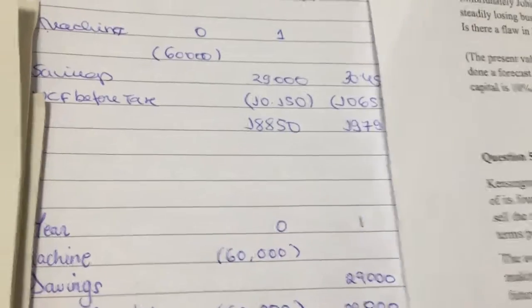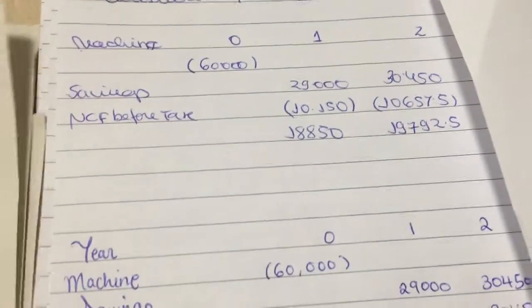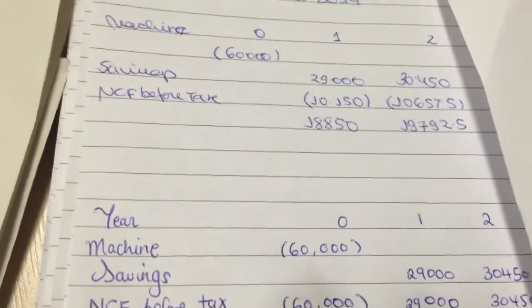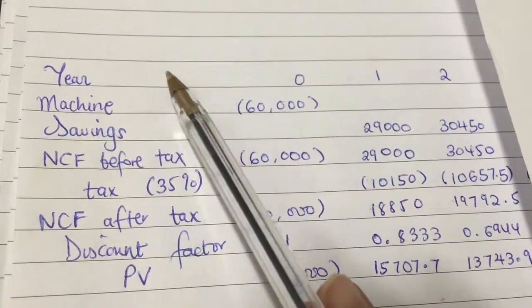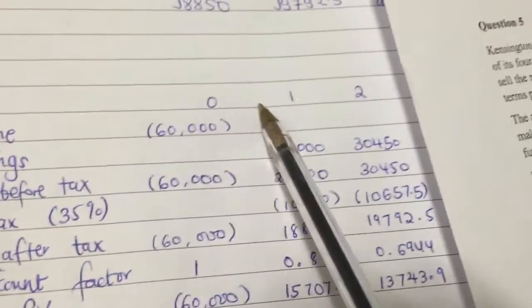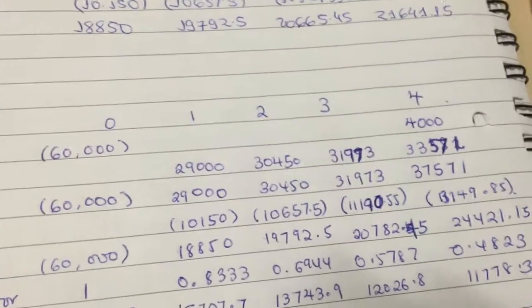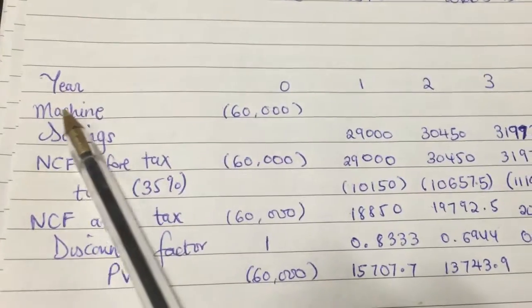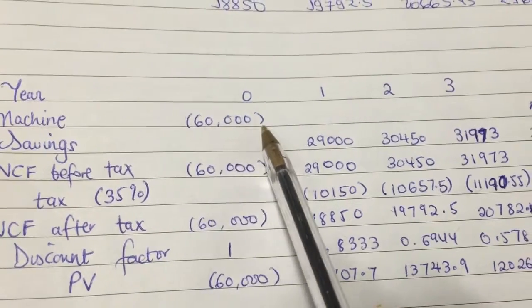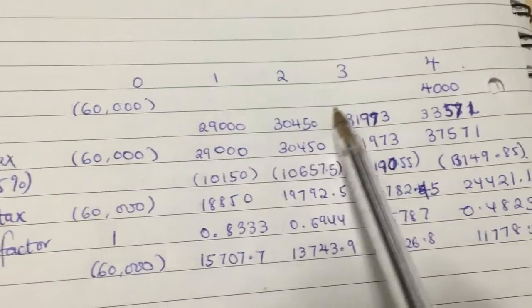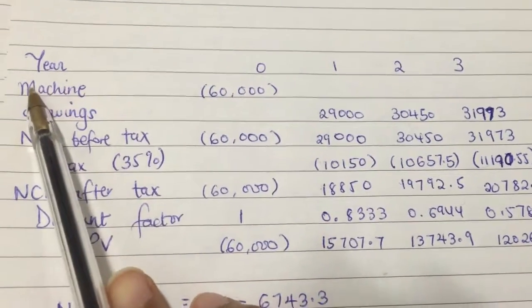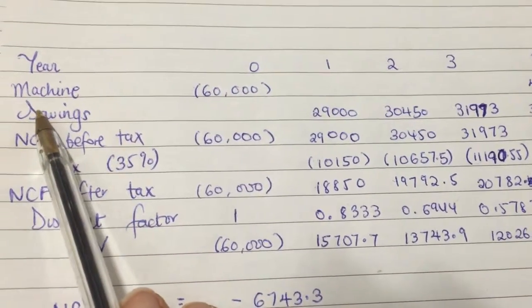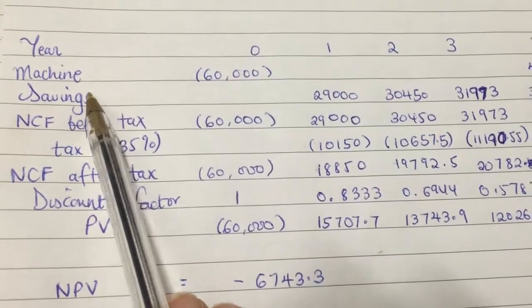So here we do the same thing. So we start with the year, so the 0 to 4. As we said, the machine costs 60,000, and don't forget we are reselling it at 4,000, so we put that value there, so it's exactly the same. And now we move on to the savings.